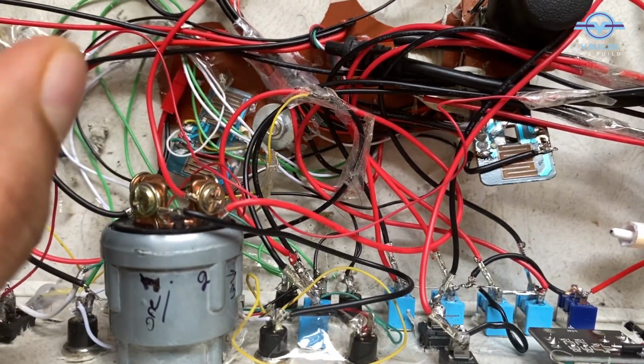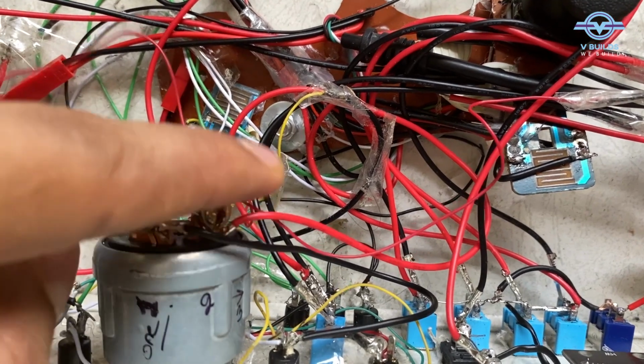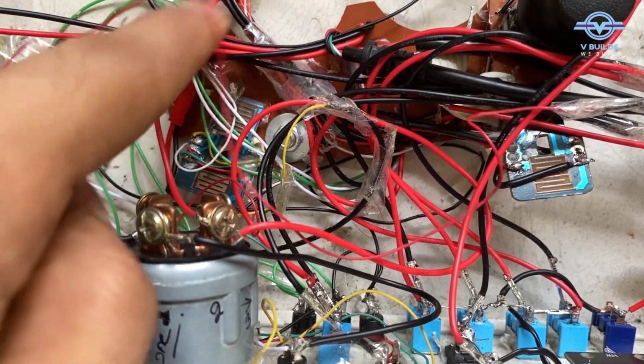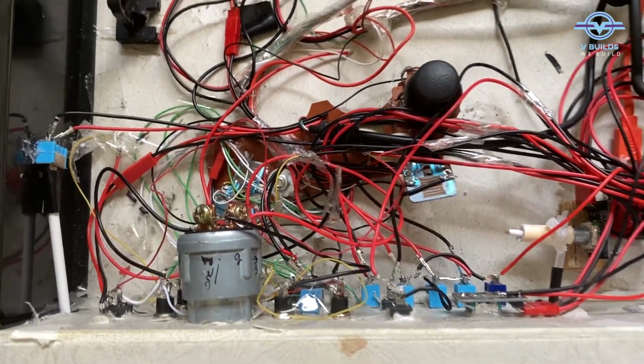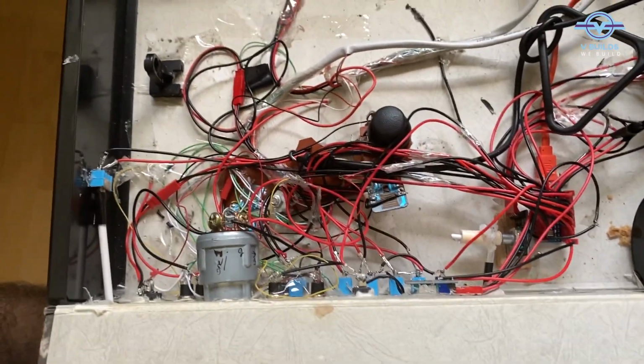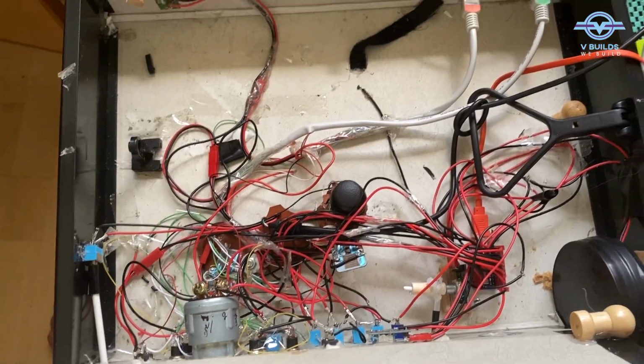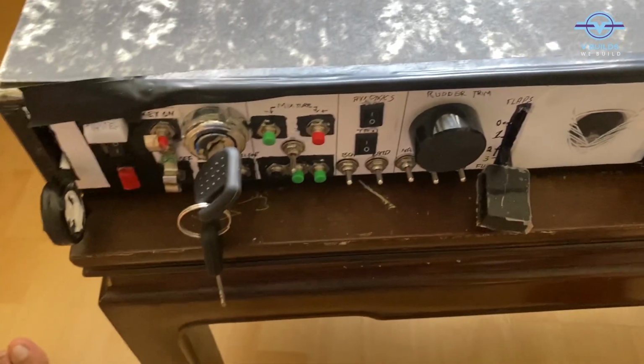So when you flip the key, it actually activates one of these, and then accordingly we use that function to power on our Flight Simulator. That's about it. That's all the connections. Everything is done. This is how it looks.